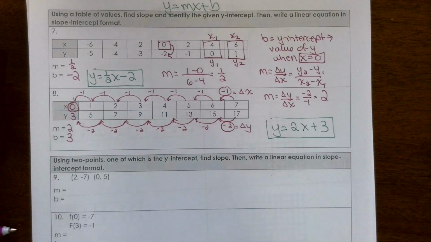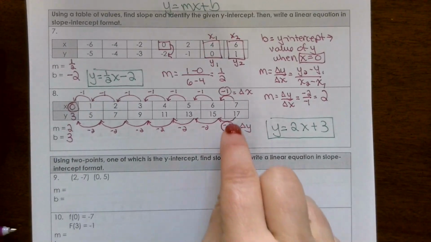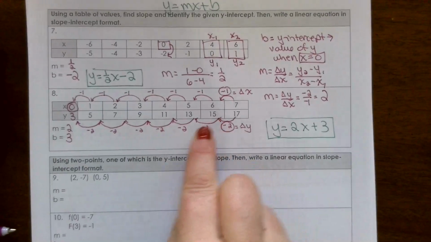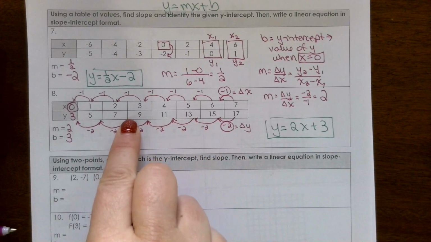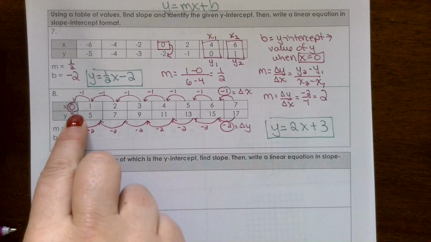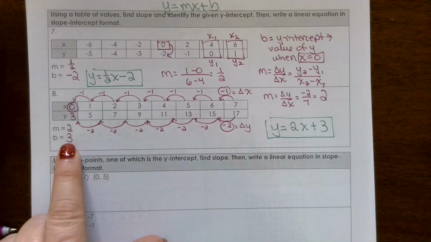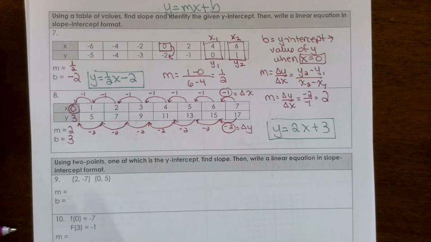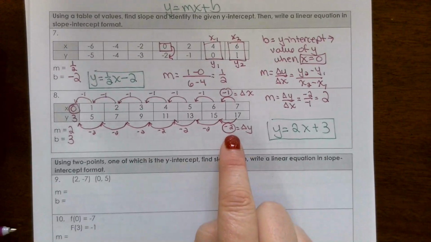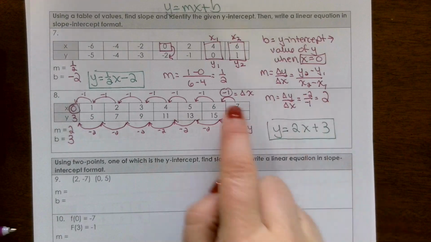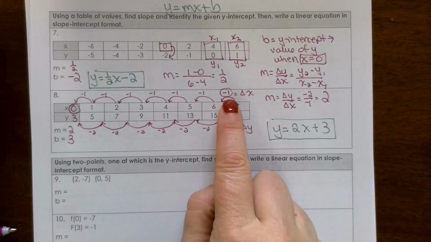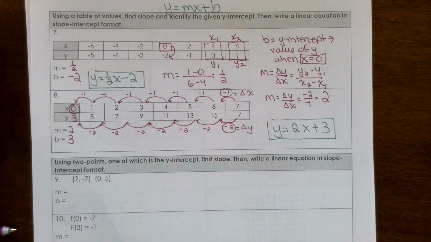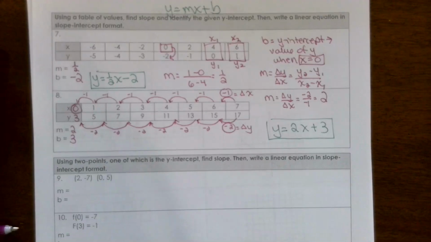So because this is a line or a constant rate of change, my change in y should be consistent, and indeed it is. Minus 2, minus 2, minus 2, minus 2, minus 2, minus 2. So 5 minus 2 is 3, and that is where my y-intercept is, at 3. Now, by looking at this particular table in this way, I'm already calculating my change in y, which is negative 2, over my change in x, which is negative 1, which is a slope of 2, and my equation is y equals 2x plus 3.